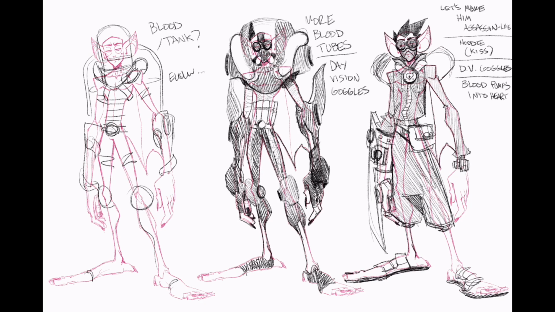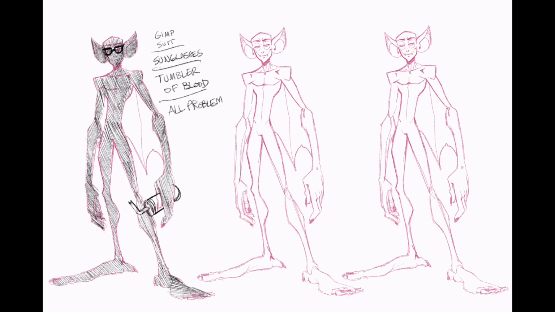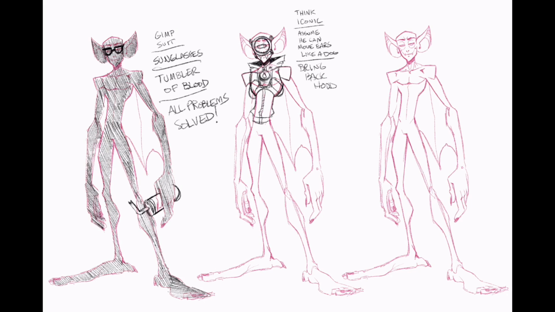You can see there I put hoodie for keep it simple stupid, just because if he was going to be completely covered, just do some basic stuff like a hoodie. As you can see here, this is technically probably the most straightforward design, which is just some sunglasses and a gimp suit and a tumbler of blood. I've solved all of the problems that I set out to solve in one design, but obviously that's not a very cool design. So I put here a reminder to think iconic, and then assume he can move his ears like a dog, which was more just a note for me as to how his ears might be able to move.